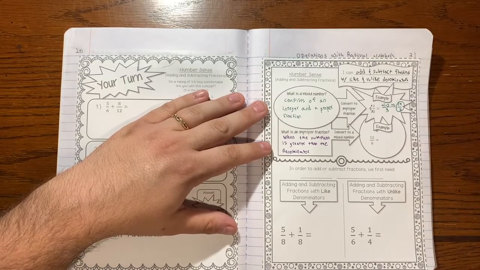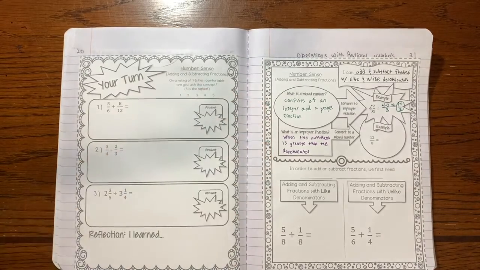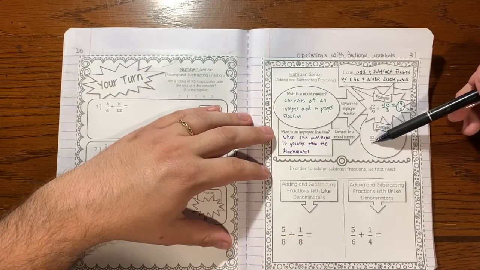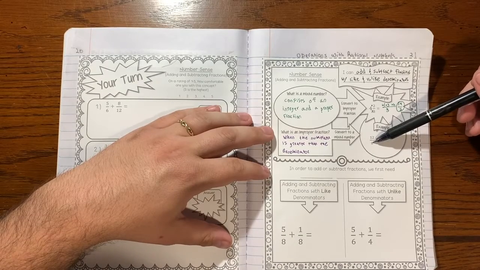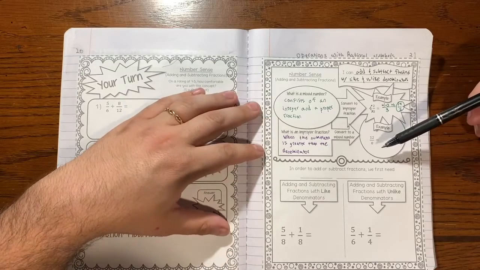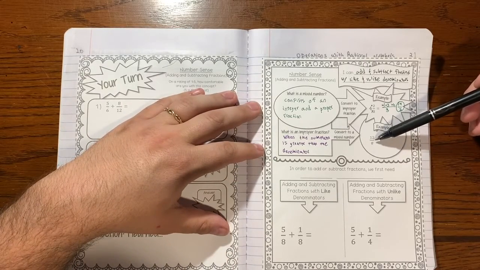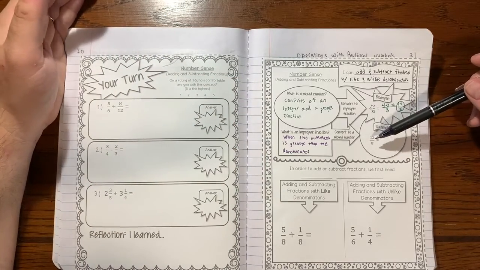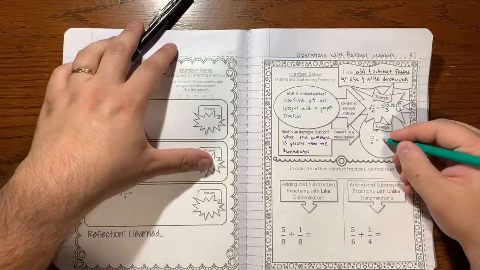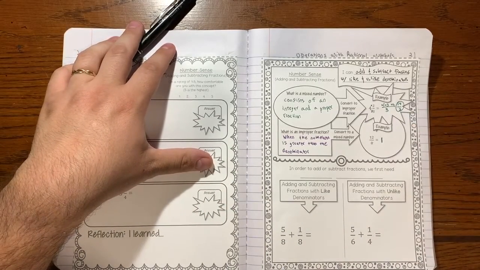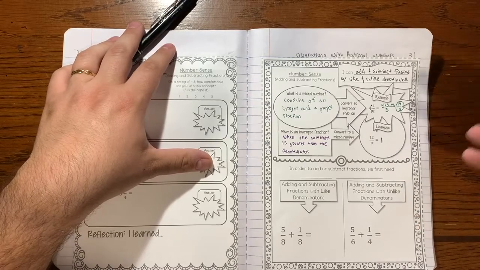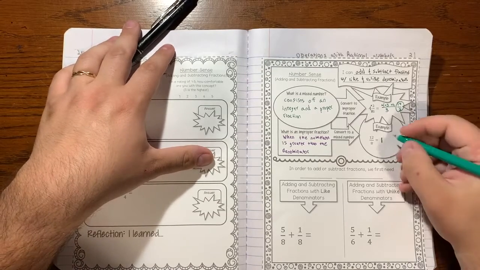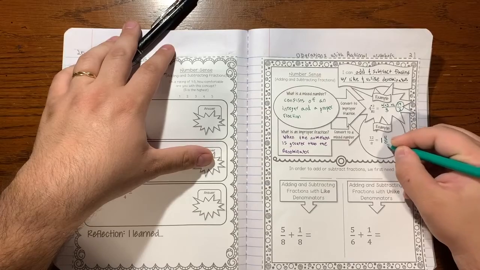Now to go the other way, you have more parts than you do a whole. If I broke this up into eighths, 8 eighths would make 1, and then I'd have 4 left over. So how many times, this is what I usually ask my students, how many times can 8 go into 12? Well, it goes in 1 time. And there's my integer. And then you say, how much is left over? If I take 8 away from 12, I have 4 left. So that's 1 and 4 eighths.